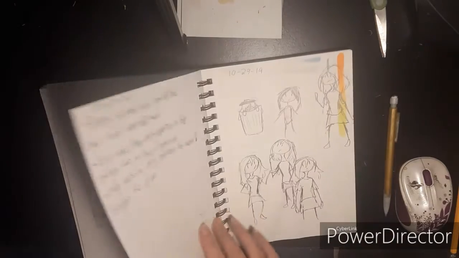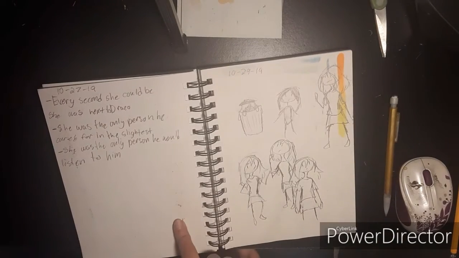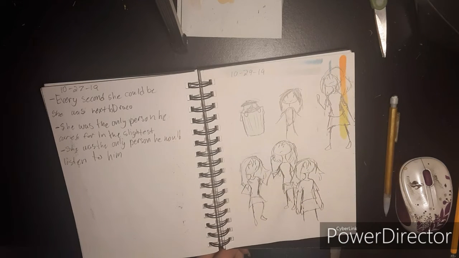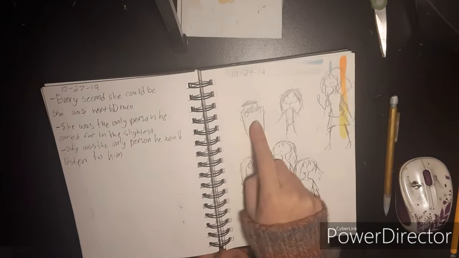Oh, this is a little layout for Harry Potter fanfiction. And I don't really want to go into depth with that one because I'm just going to cry again. Over here, I was doing some style stuff, and this is my icon.